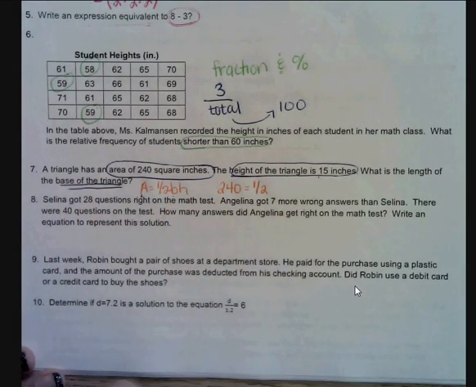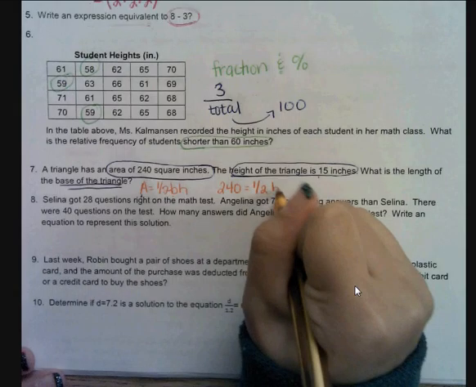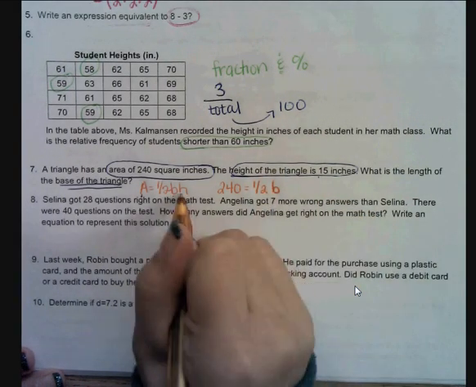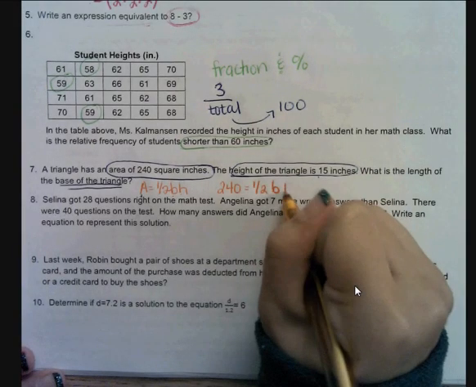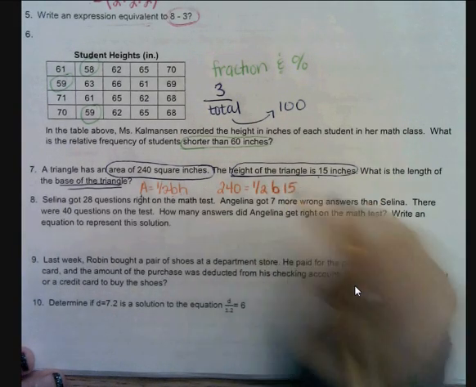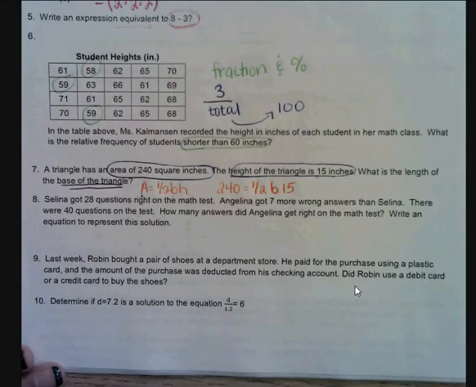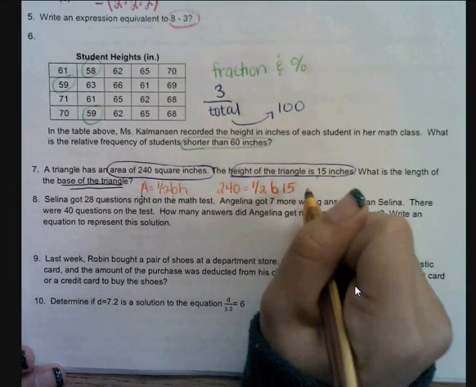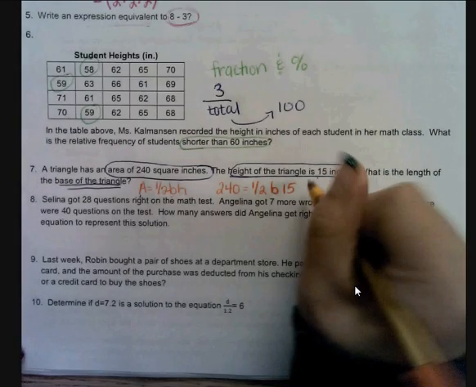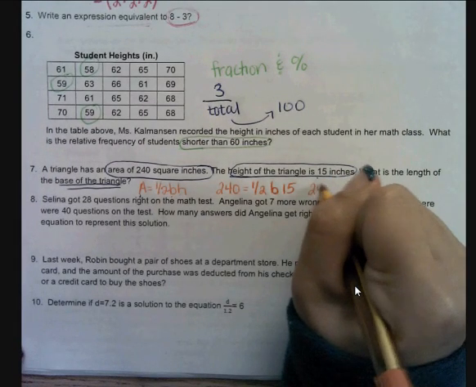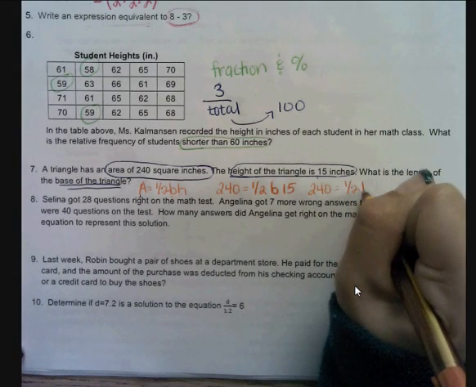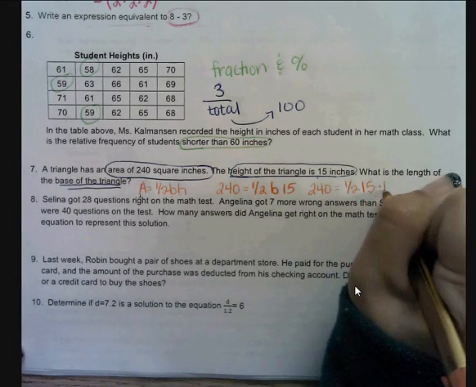It doesn't tell me, so I'm just going to put a B. But my height, H, is 15. Okay, so I'm going to rewrite this so that my variable is at the end. Since this is multiplying, it doesn't matter which order we're in. So let me write it 240 equals 1/2, and I'll put times 15 times base.